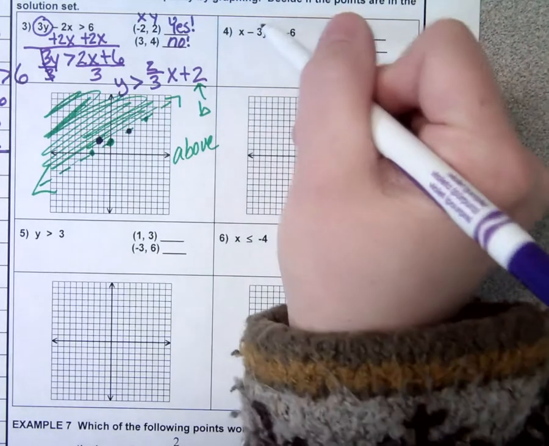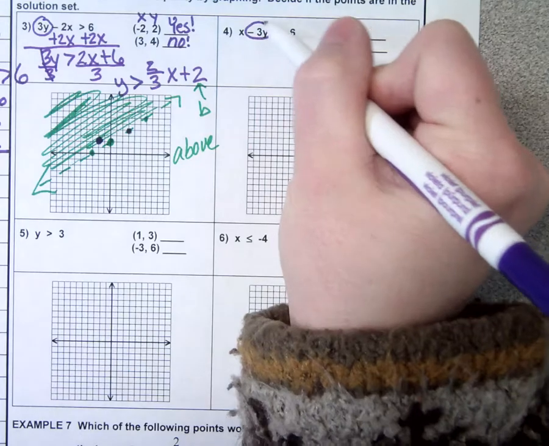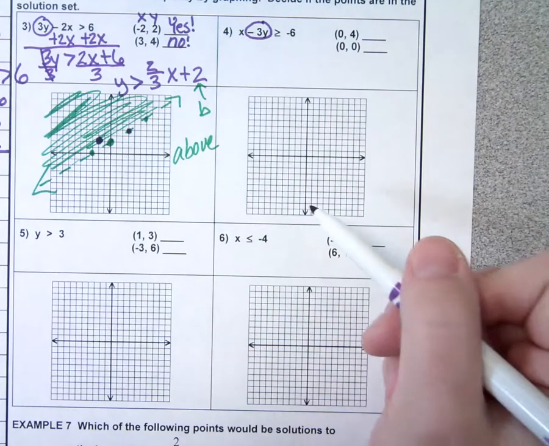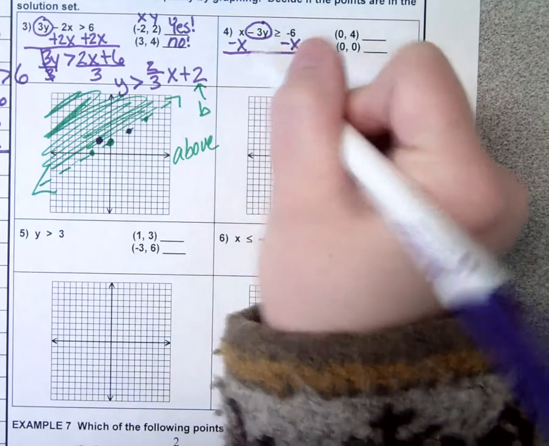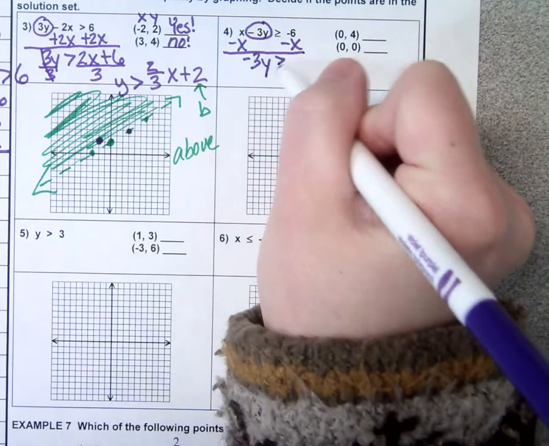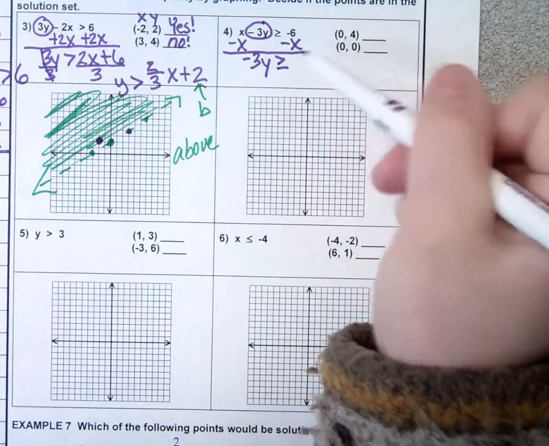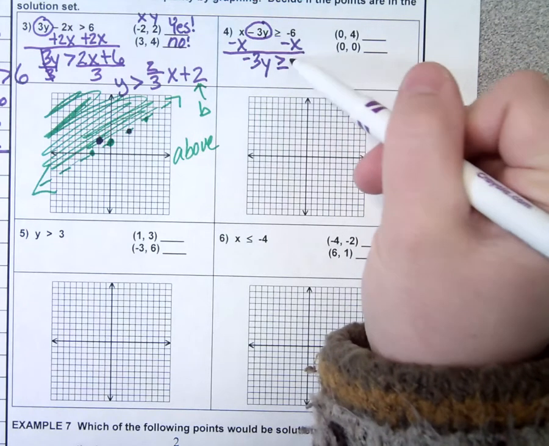Okay, let's look at number 4. This one, I need to make sure I solve for y, so I circle everything smushed with it. Whatever is outside the circle, I add or subtract. So I'm going to subtract x from both sides. My negative 3y is going to drop, so is my symbol. And then I rewrite this as negative x minus 6.